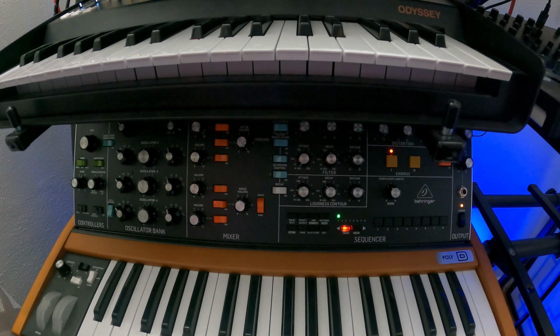You've got each of your oscillators that can be set.